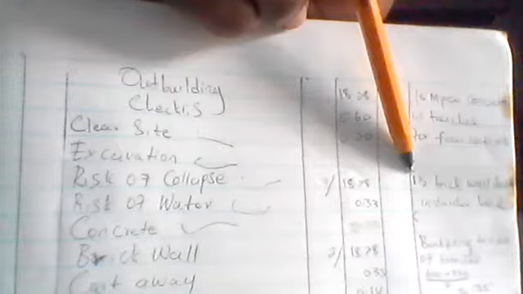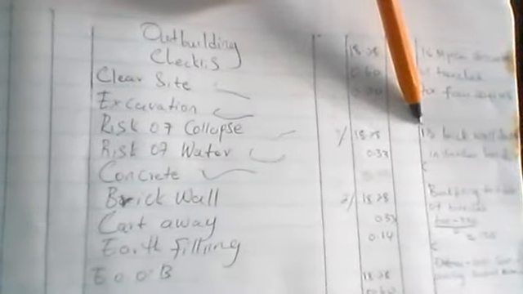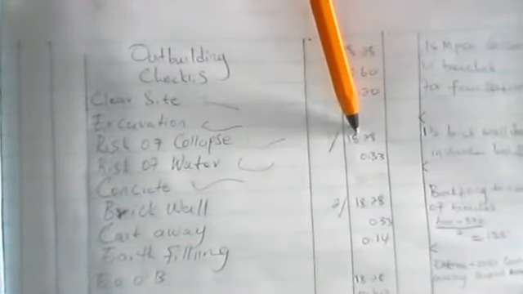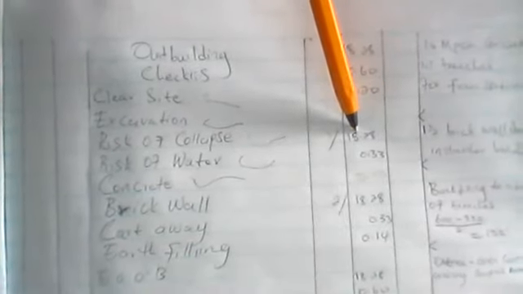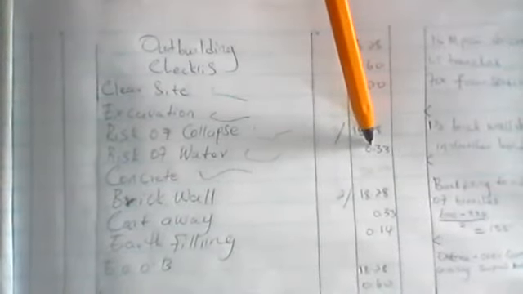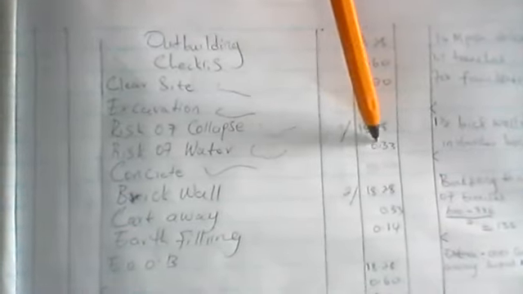So you write 1.5 brick wall built-in stretcher bond. Under brick wall, 1.5 brick wall built-in stretcher bond, and then this is the perimeter of the trench where we are going to construct our wall, and then this is the thickness of our wall, which is 0.33, which is the 330 wall.